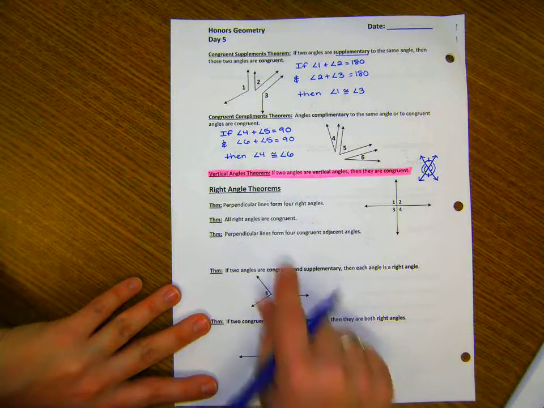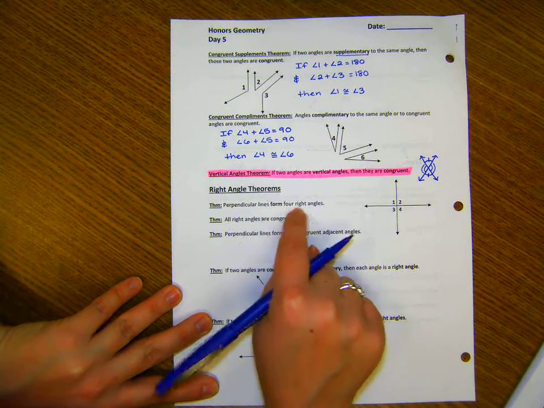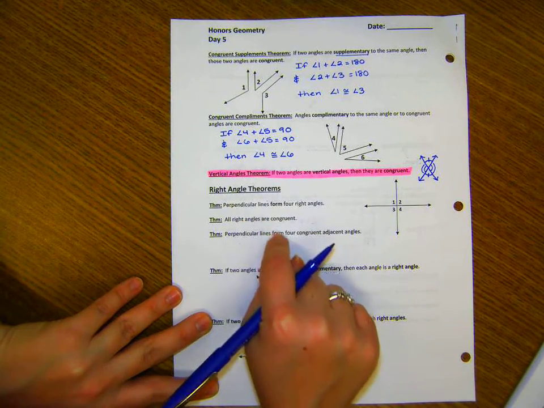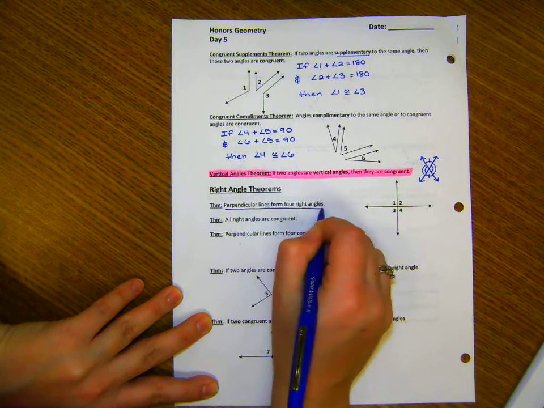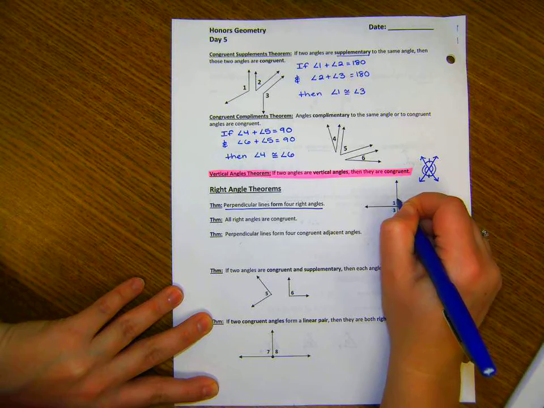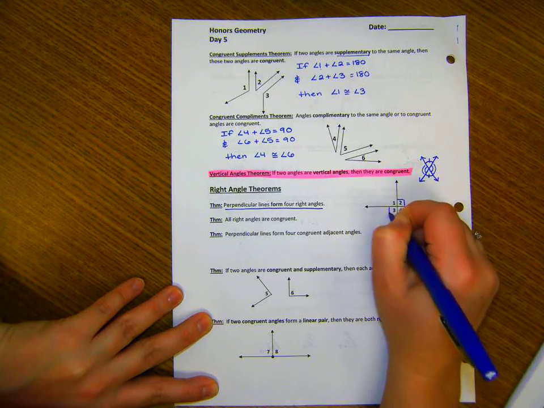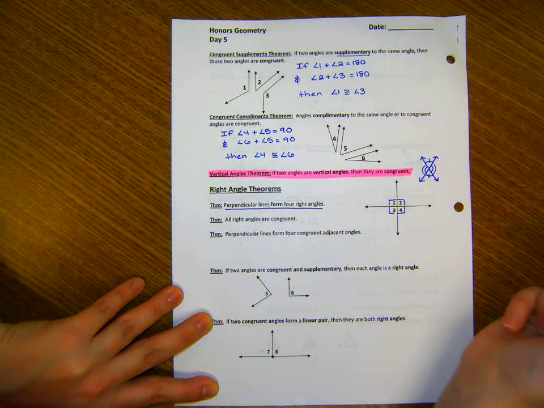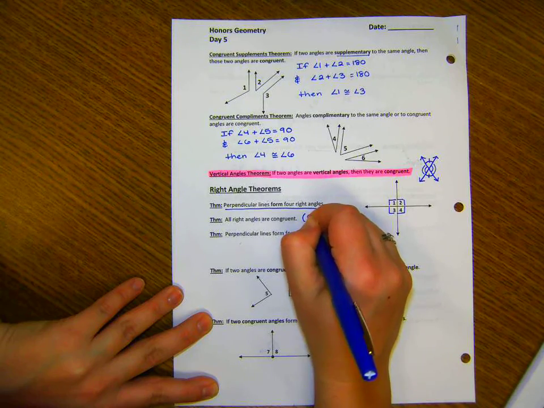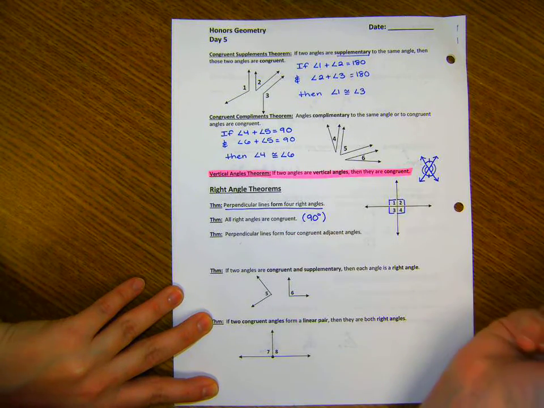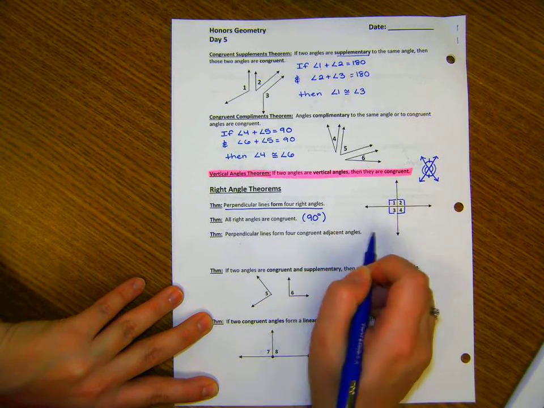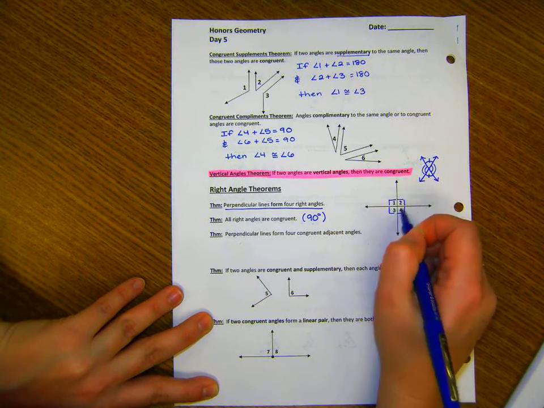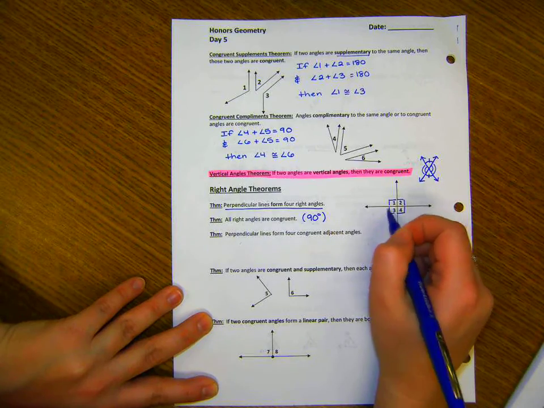Just some theorems about right angles. Okay, so these are all proven true, and most of these might sound like common sense to you, but just remember, perpendicular lines form 4 right angles. So if these are perpendicular, all of these would be right angles. You'd have 4 of them. Okay, they all have a measure of exactly 90 degrees. And then perpendicular lines form 4 congruent adjacent angles. So all 4 of those angles are 90 degrees, so they're congruent, and they are all adjacent.